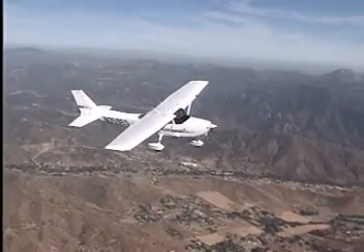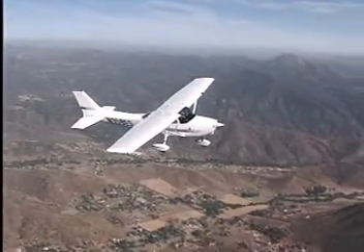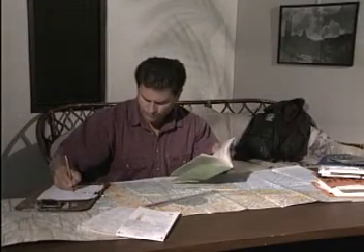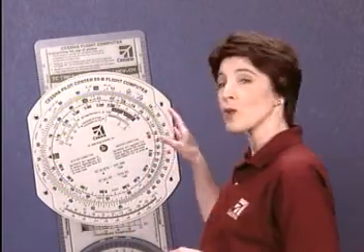Now we get to the really fun part of flying, and that's the cross country. An important tool for planning your cross-country flights is a flight computer. But don't be buffaloed by the flight computer, because I'm going to show you how absolutely easy and simple it is to use. There are two sides to the flight computer, the circular slide rule side on the front and the wind side with the clear plastic disc.